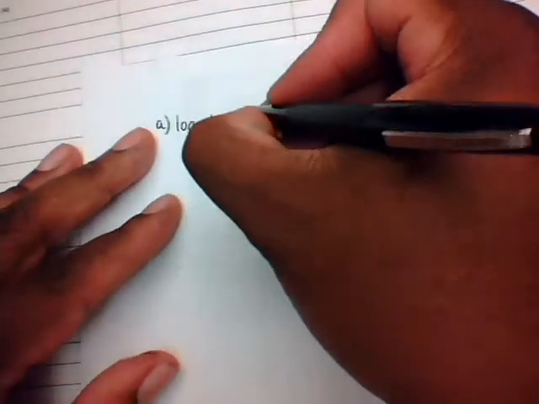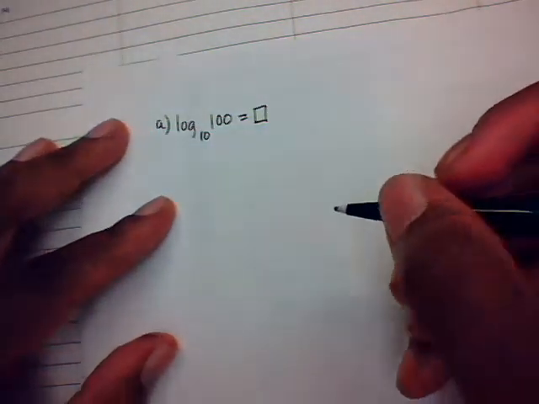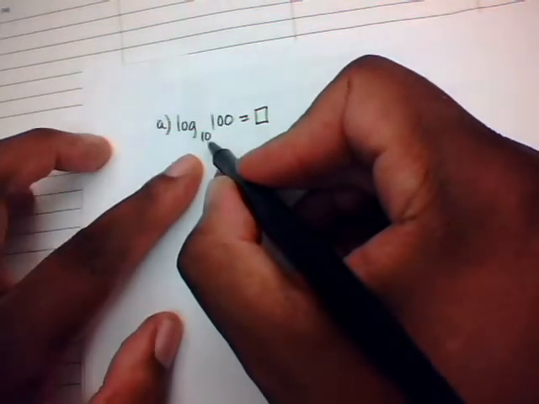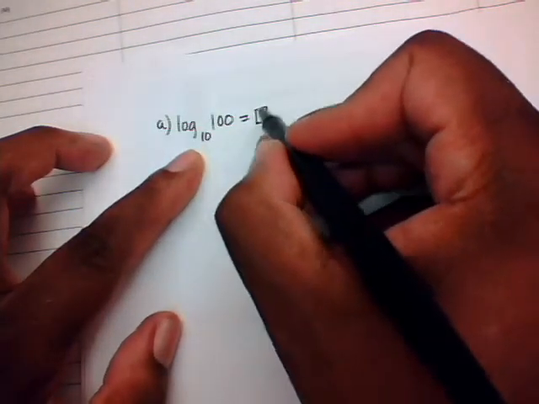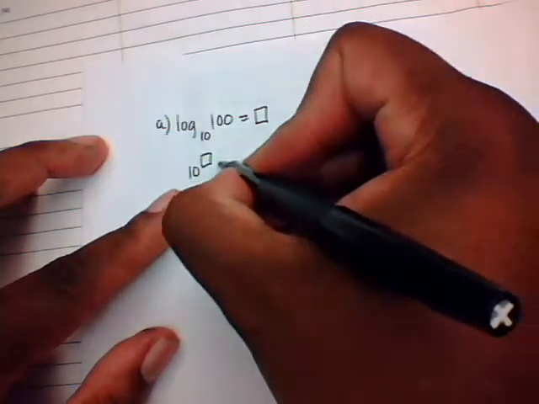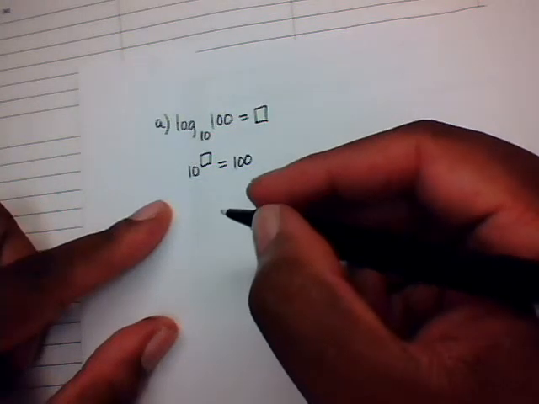Okay, and this is going to be equal to, and I'll put a box here, because we're trying to find out the exponent for 10, such that 10 to what power would give us an answer of 100.